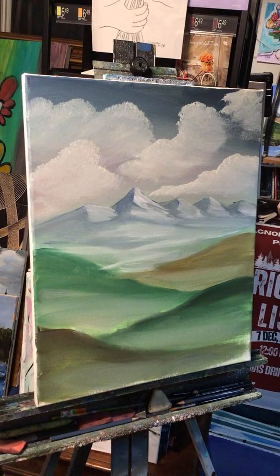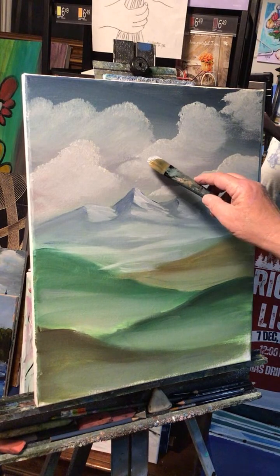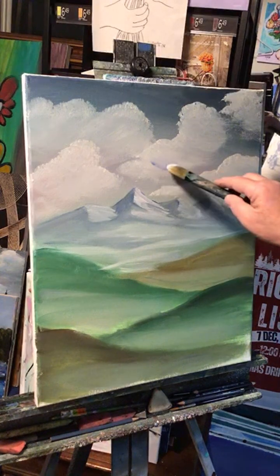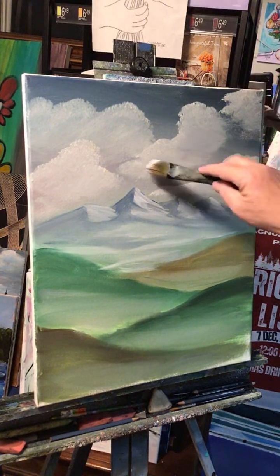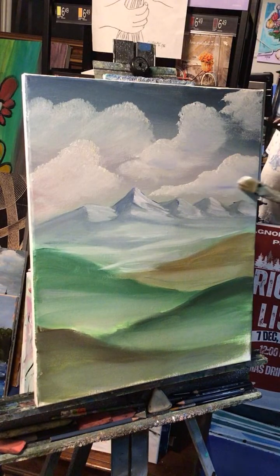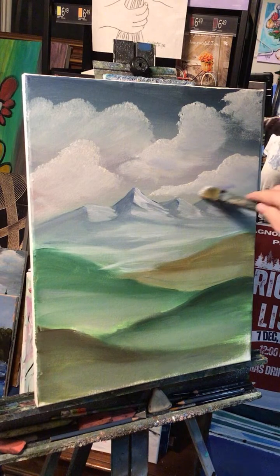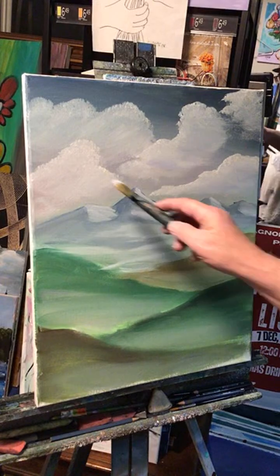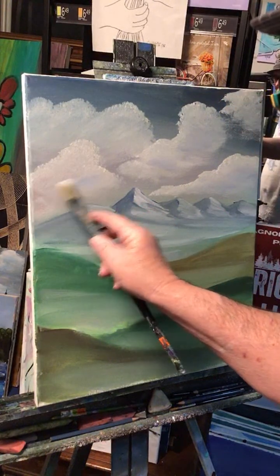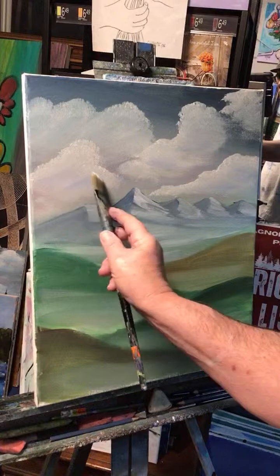But right now I'm gonna put some shadows in here because then it'll give the cloud a little more dimension. So we'll just put some dark color in some of these areas here, so it'll look like the bottom of the cloud. You could use gray or you can use blue, whatever you feel like.